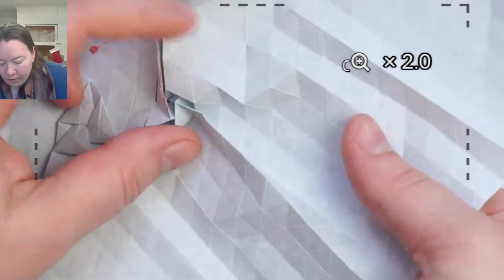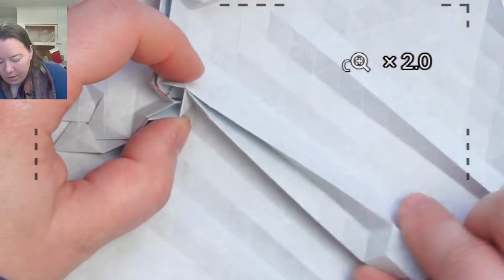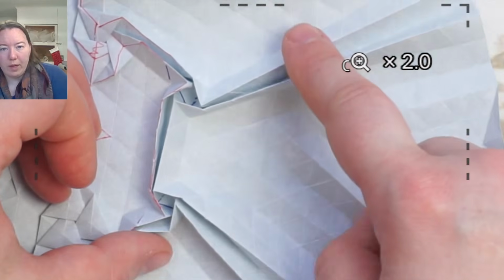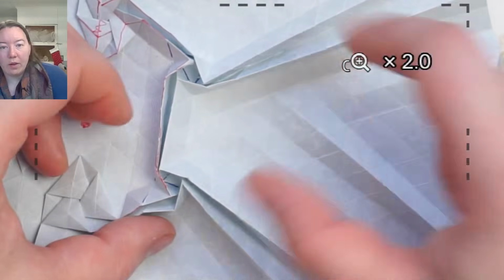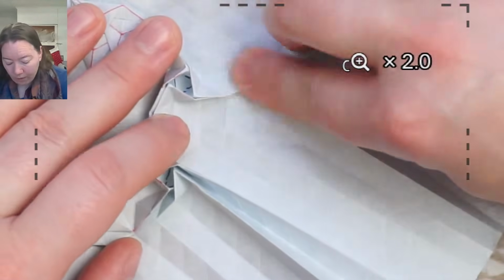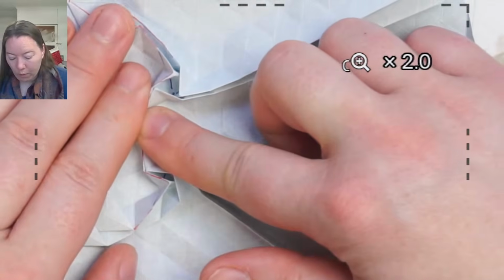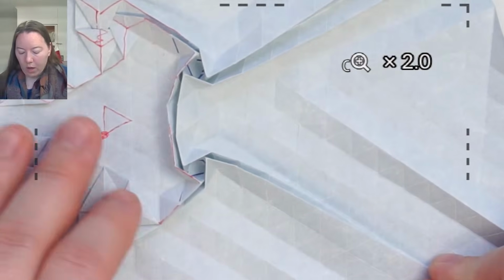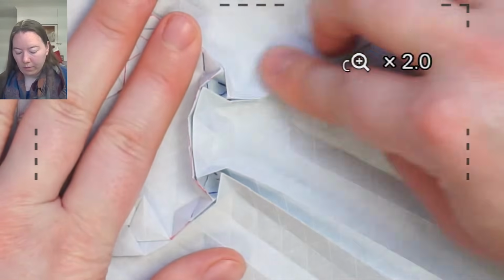on each of the 1, 2, 3 pleats that only had a single pleat there. And once those accordions are fully formed, then our paper is pretty flat.